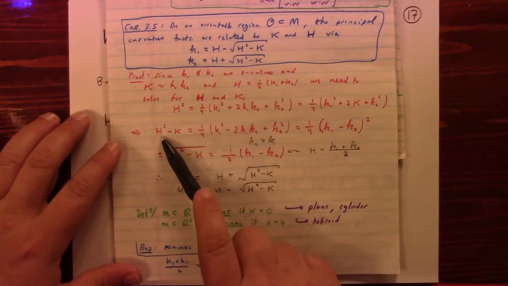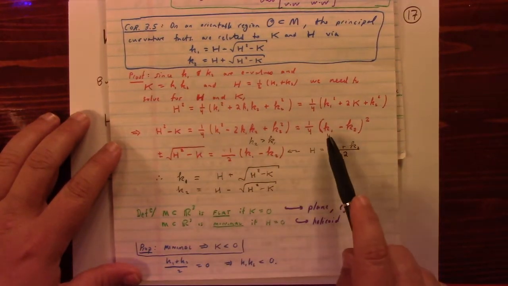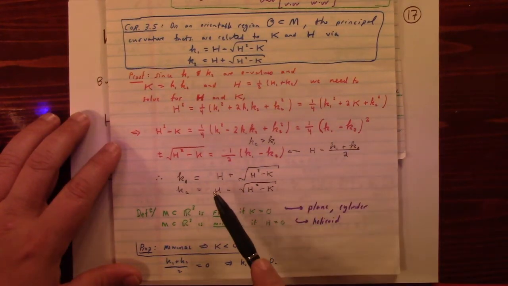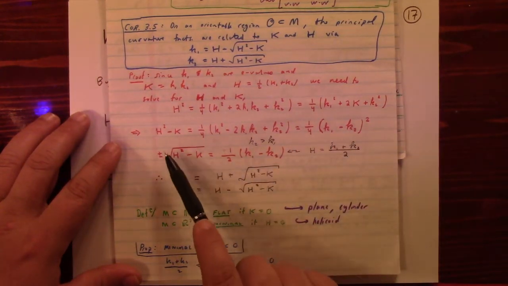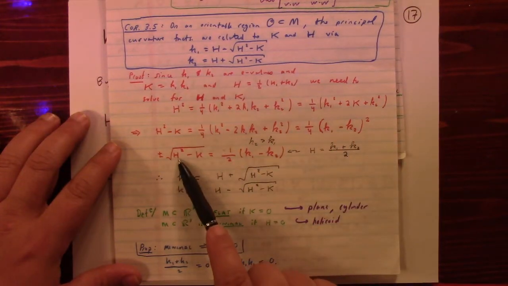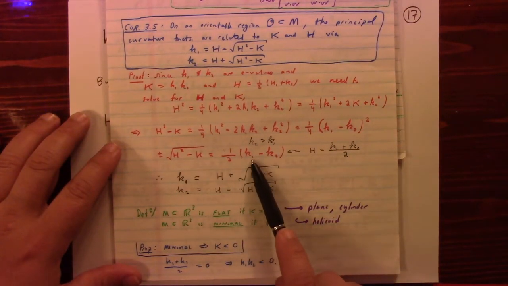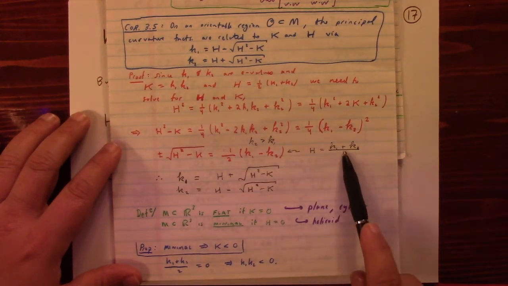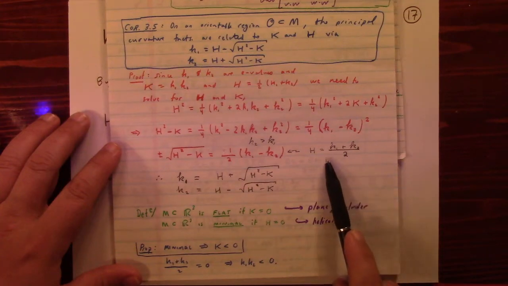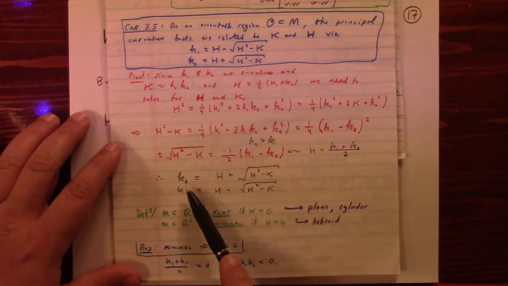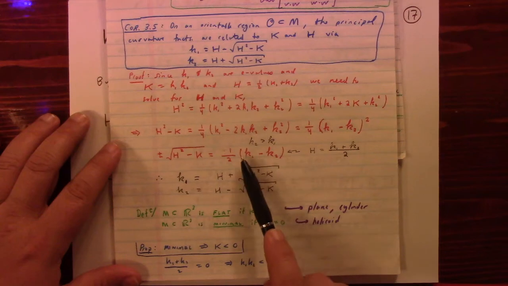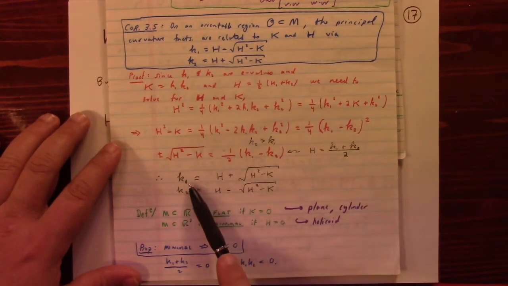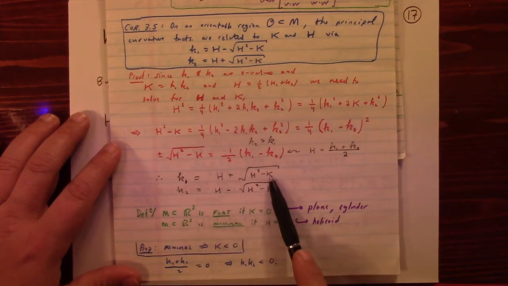So this is where we got to: h squared minus k is 1/4 (k1 minus k2) squared. So we take the square root, and that gives us plus or minus the square root of h squared minus k is 1/2 of (k1 minus k2), right? But h is equal to (k1 plus k2) over 2, right? So if I add h to this, the k1 plus k1 over 2 gives us k1, the k2's cancel, and you're just left with k1 is h plus the square root, right?